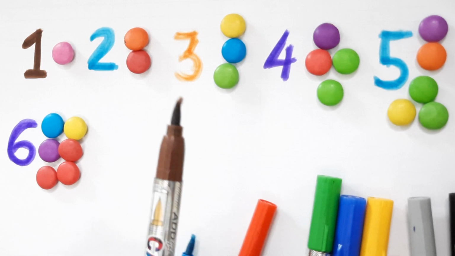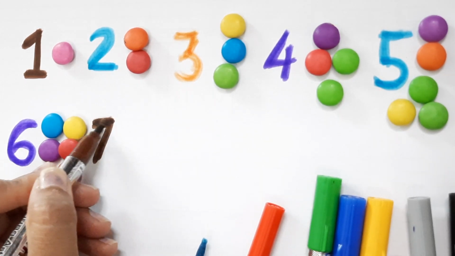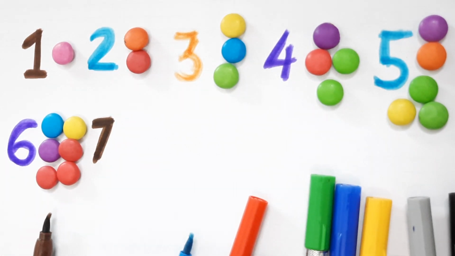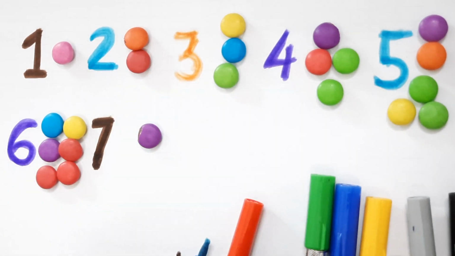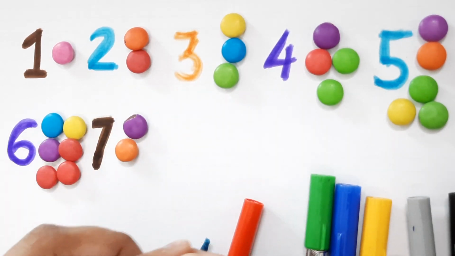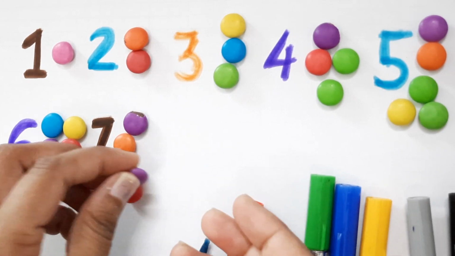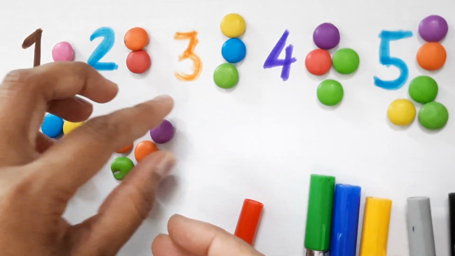Which color? Brown color. It is 7. 1, 2, 3, 4, 5, 6, 7.